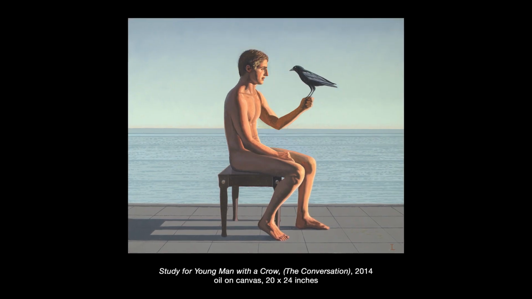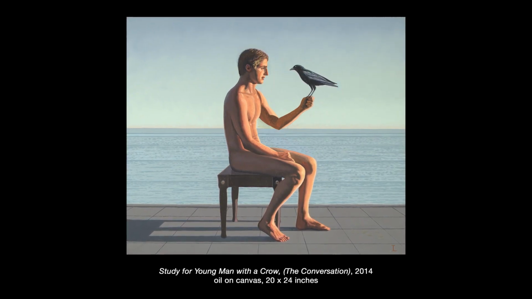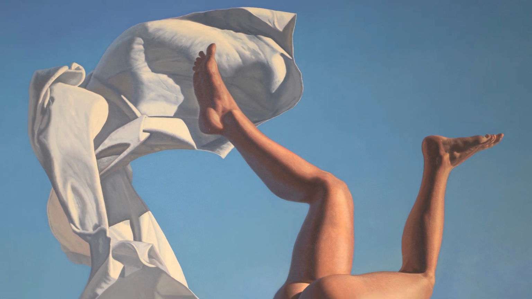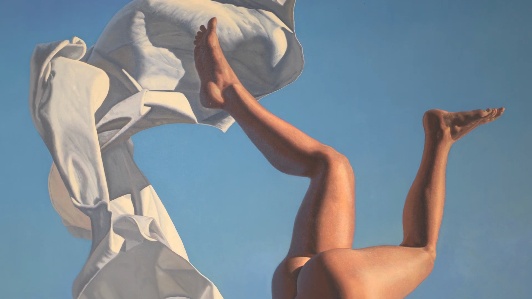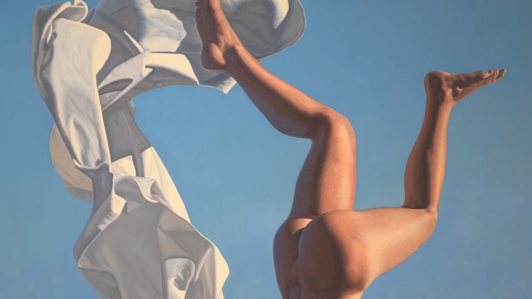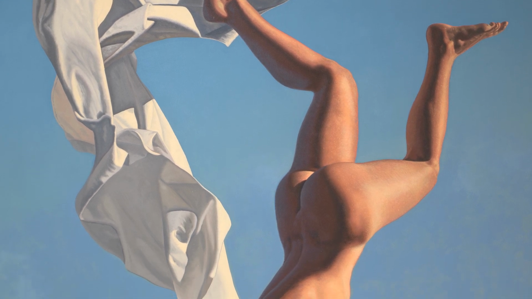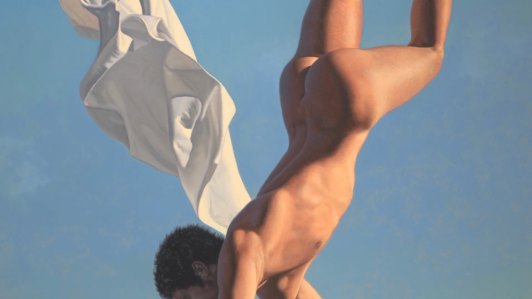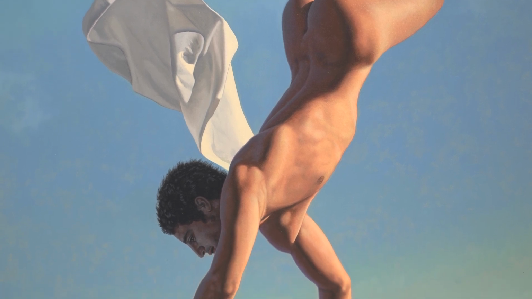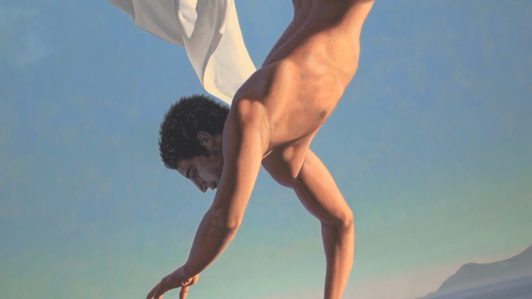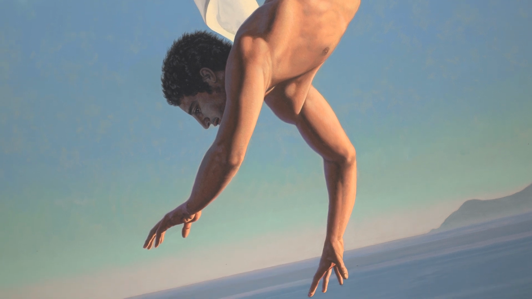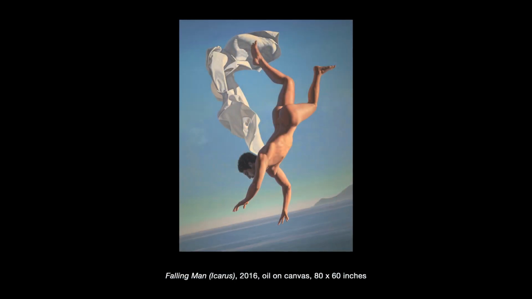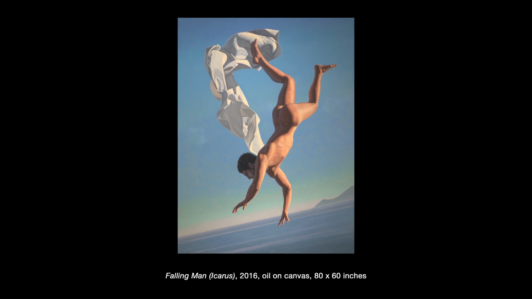My figure paintings are more specifically narrative. The falling man, Icarus, was inspired by my thinking about the dangers of our dependence on modern technology. In the Greek myth of Icarus, the young man is given wings made of wax and feathers in order to escape from the island of Crete where he has been held captive. He was told not to fly too high because the sun would melt the wax and he would fall. He did not heed the advice and fell into the sea.